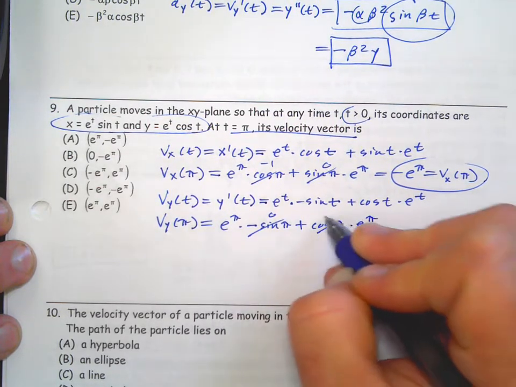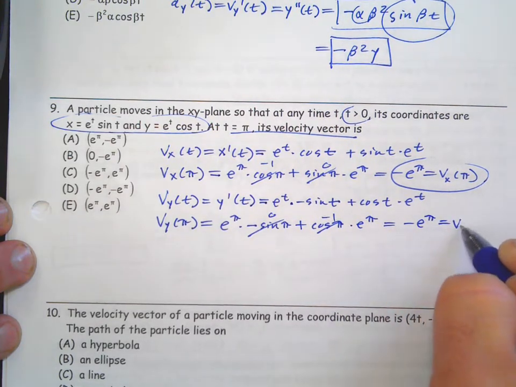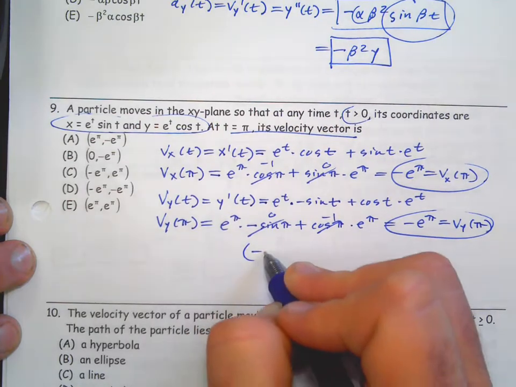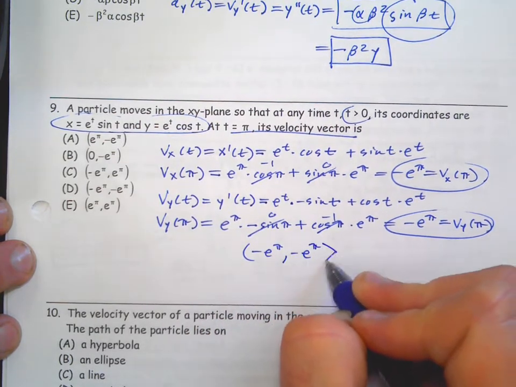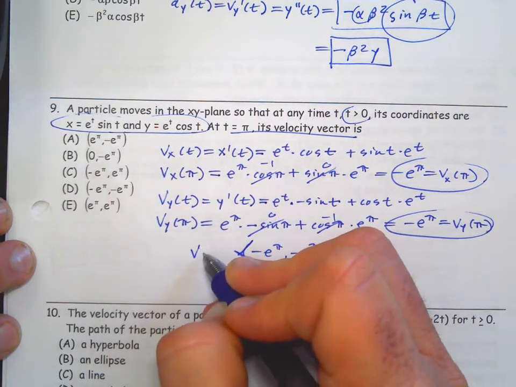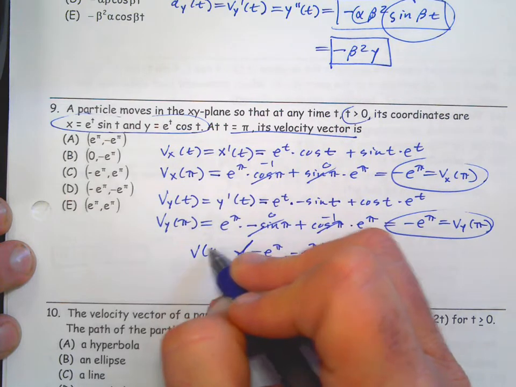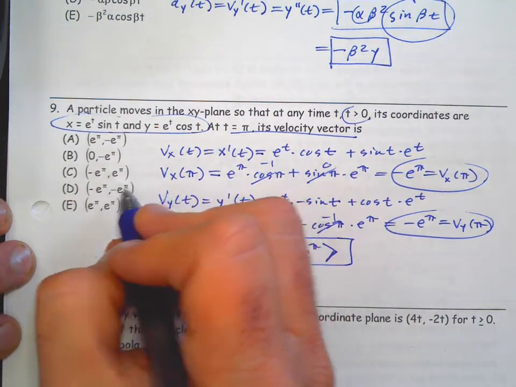Cosine of pi is -1, so it's going to be negative e to the pi also. So the answer is going to be negative e to the pi, comma negative e to the pi. And we usually use these sharper brackets for velocity vectors. Velocity at time pi. But whatever, they can be parentheses also.